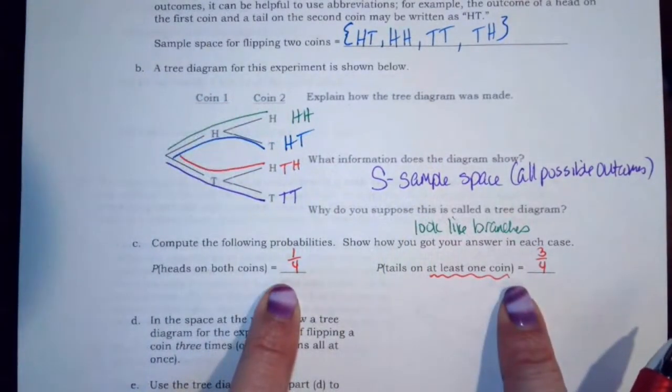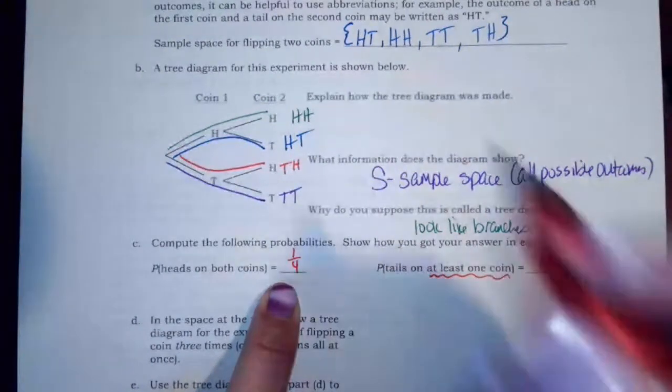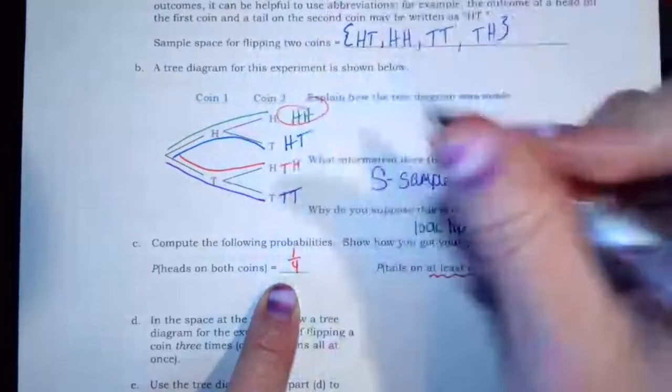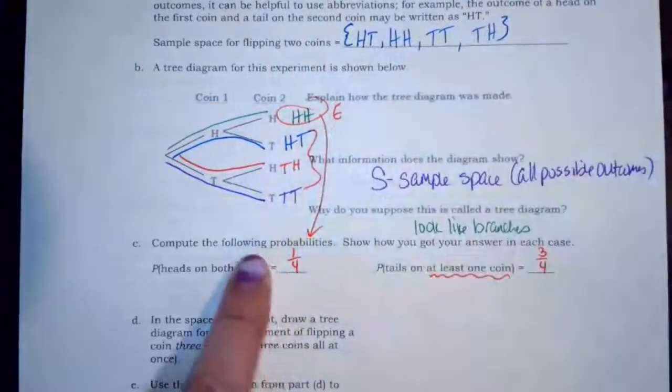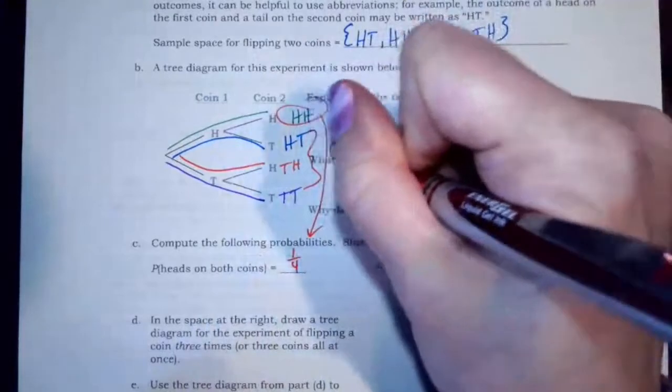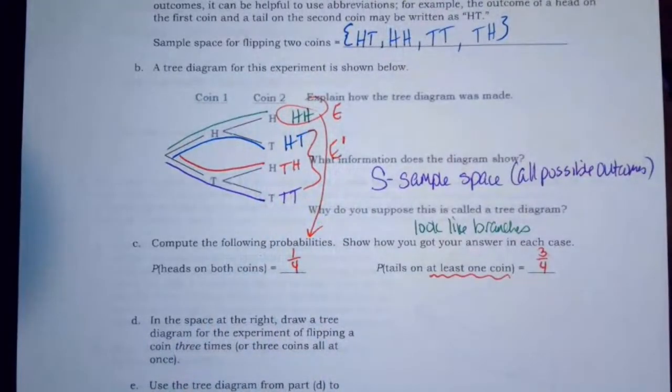So these are complementary events. If I add the 2 probabilities together, I have the entire sample space. Getting heads on both coins, that was the first event. Getting at least one tails is the complement of that event because that consumes the entire sample space.